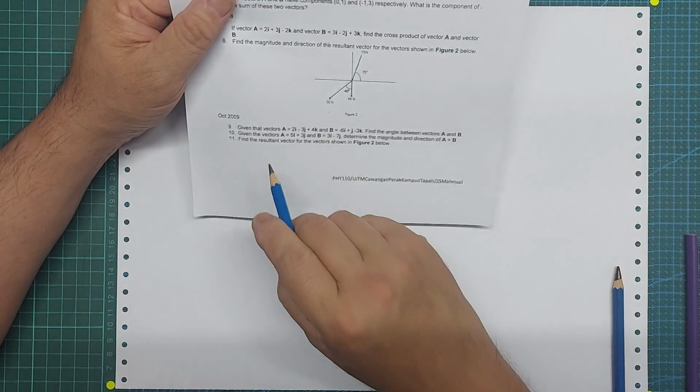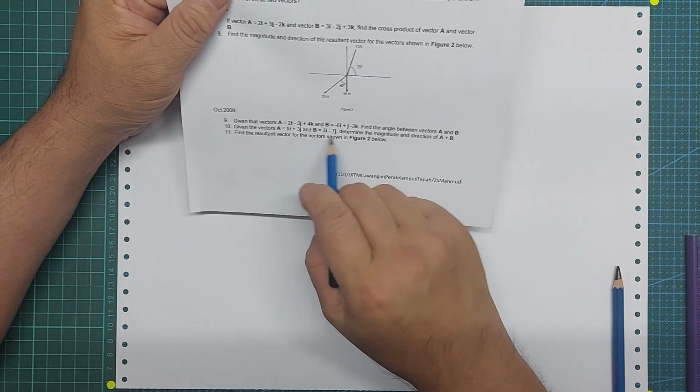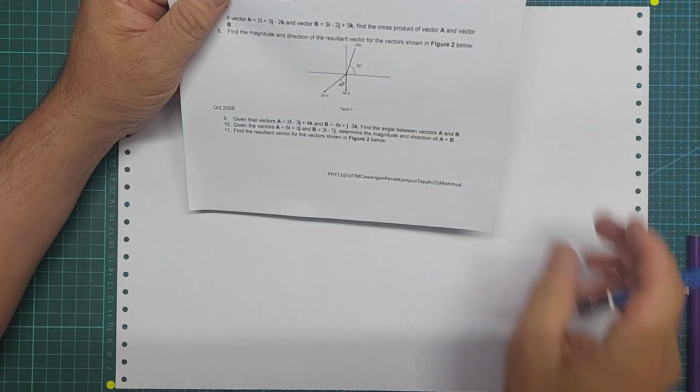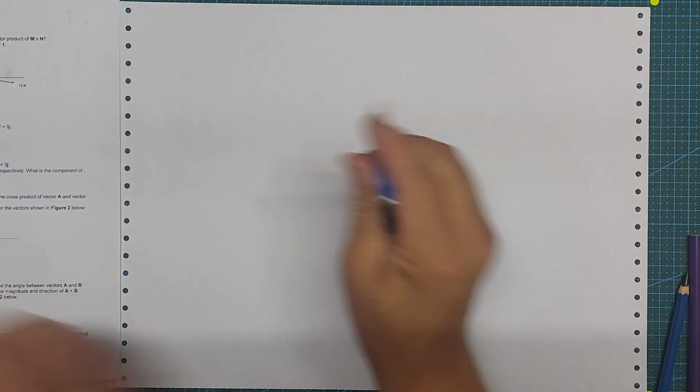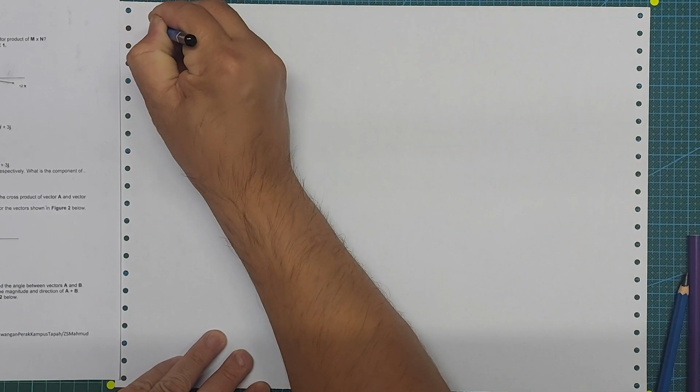Given that vectors A and B are given as such, find the angle between vectors A and B. Okay, our question 9 here.